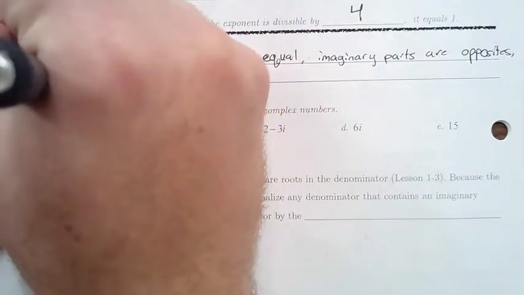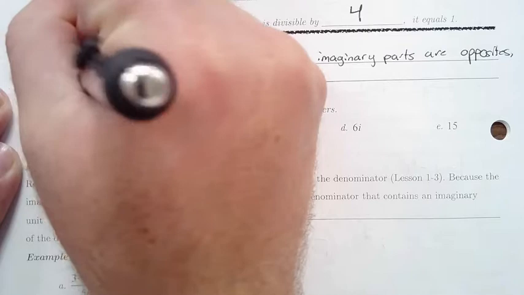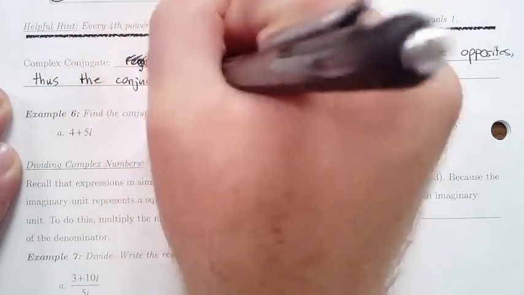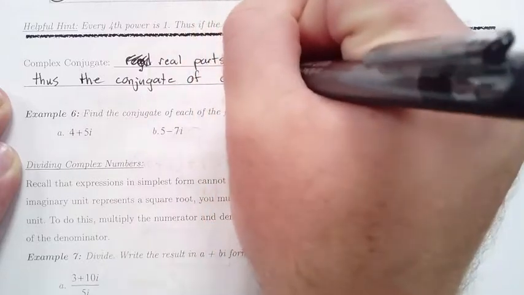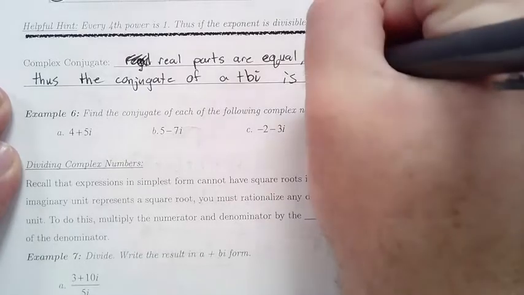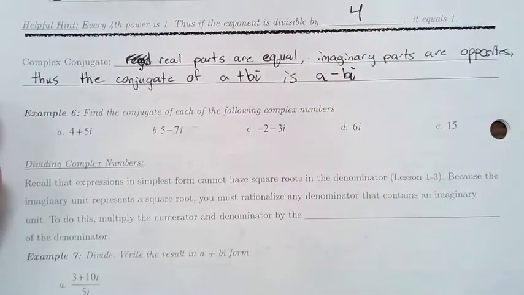And so thus it can be said that the conjugate of A plus BI is simply keeping the A the same, but I switch the sign on the BI. So an A minus BI.